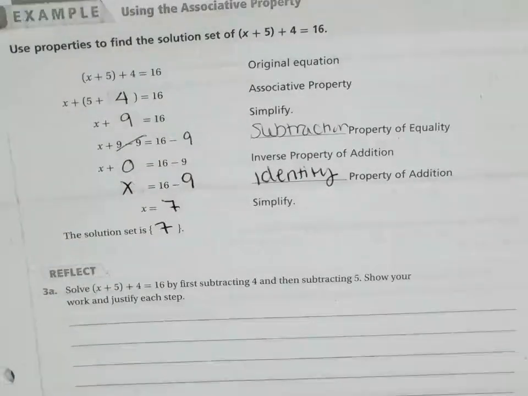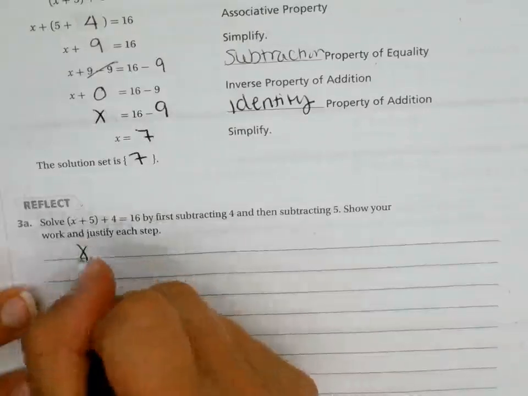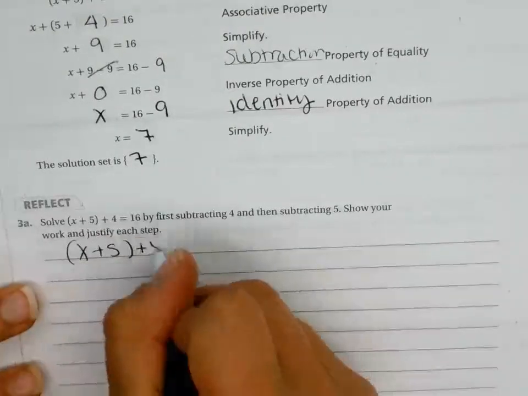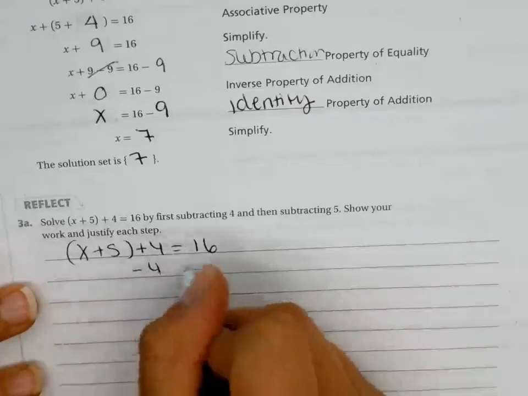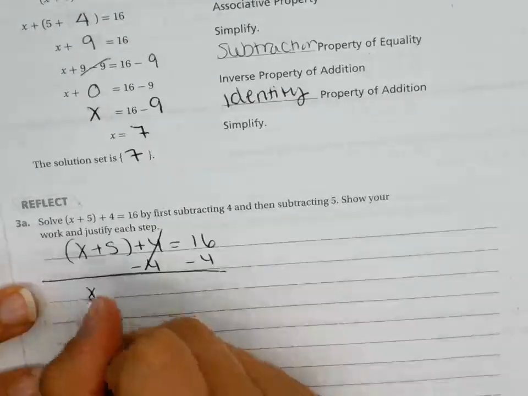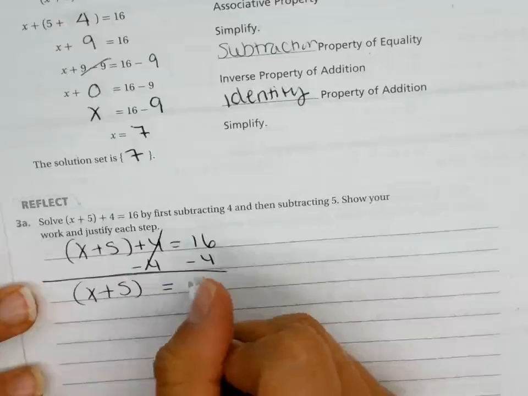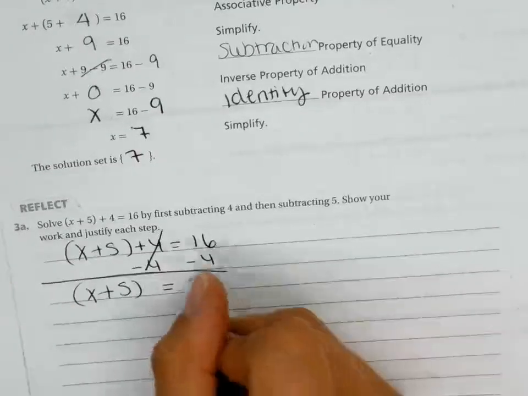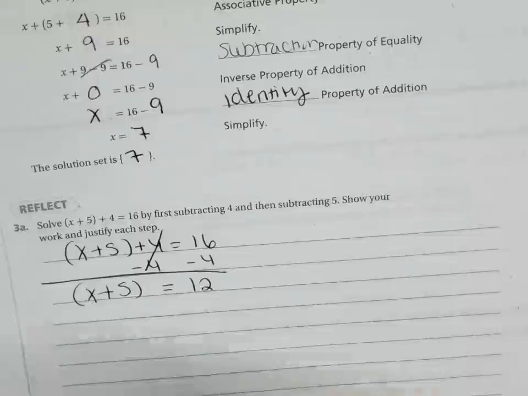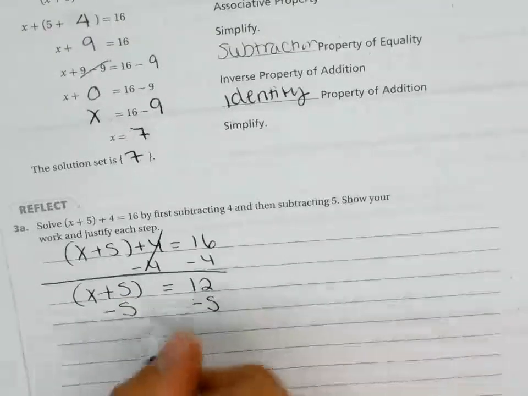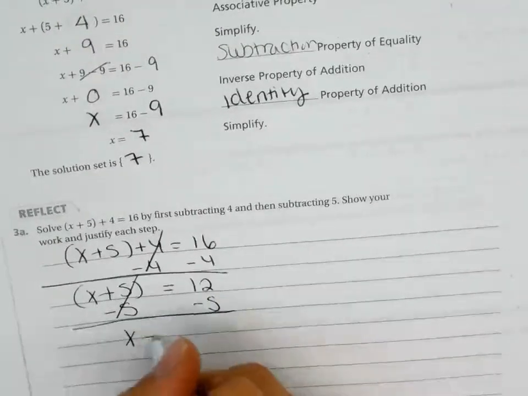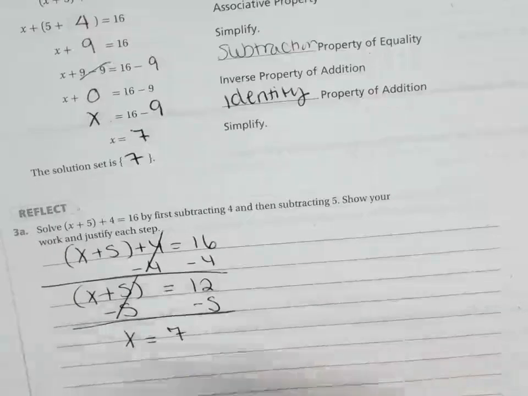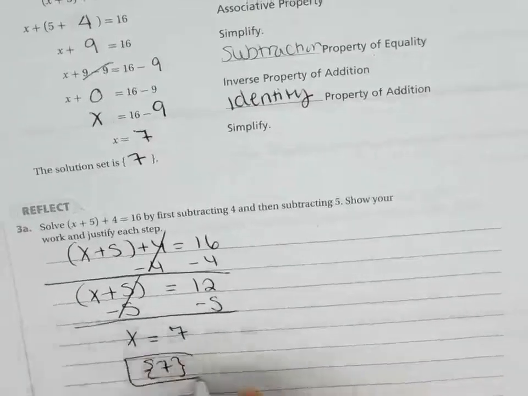Solve x plus 5 plus 4 equals 16 by first subtracting 4 and then subtracting 5. Show your work and justify each step. X plus 5, 16 minus 4, 12. Subtract 5 from both sides. X equals 7. Your solution set is 7.